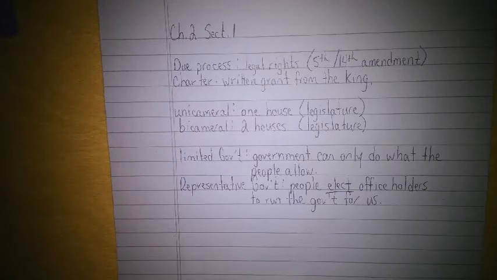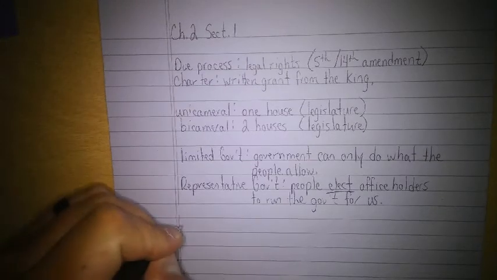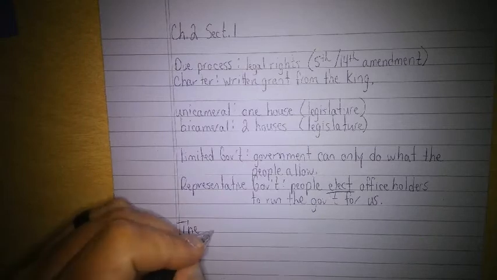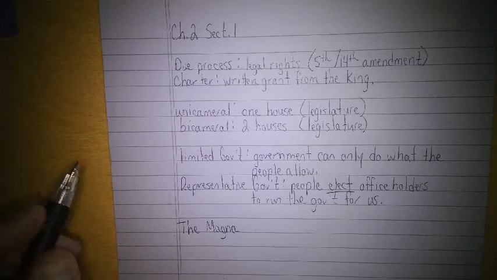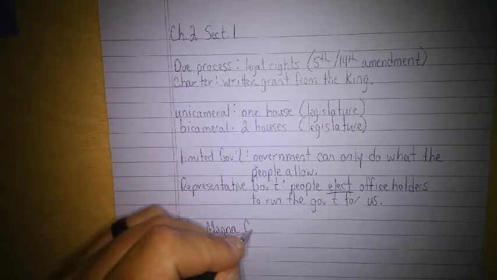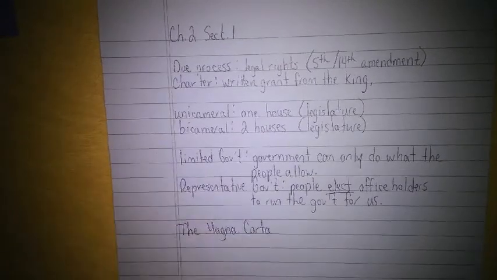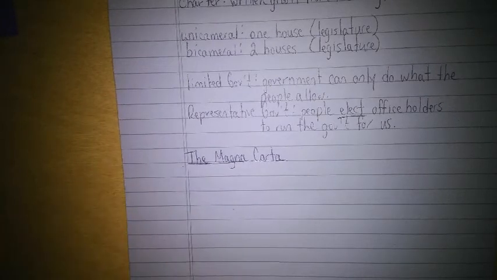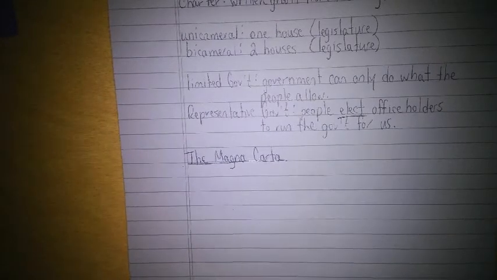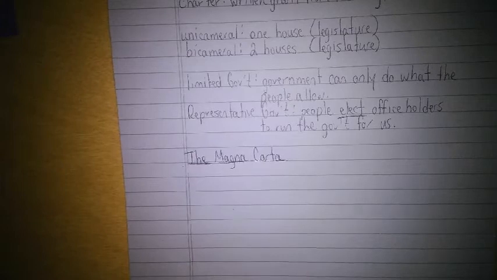All right. So the first one we're going to deal with, and I think it's actually the first one on your paper, number 4, the Magna Carta. Now, the Magna Carta, if you will notice in the notes on the board, was signed into effect when? 1215. When did we become a nation? We gained our independence in 1776, right? The Constitution didn't go into effect until about 1787.